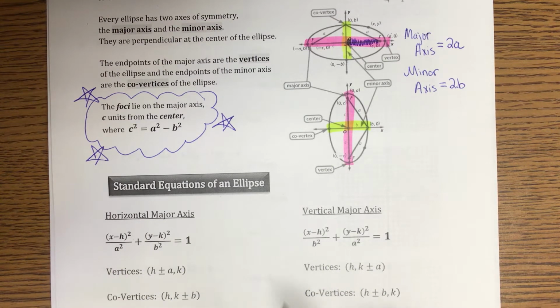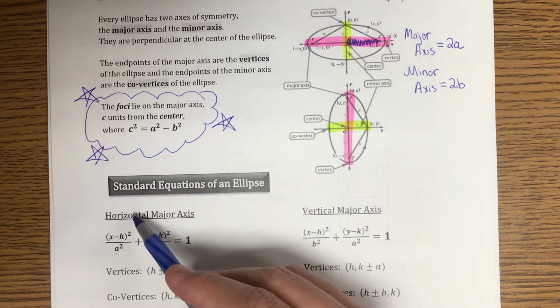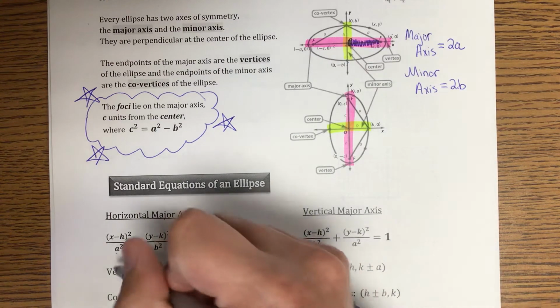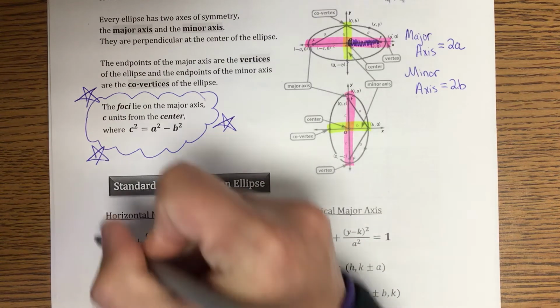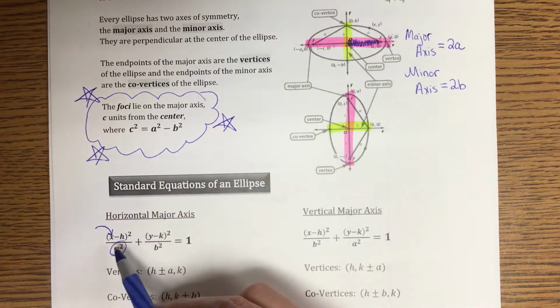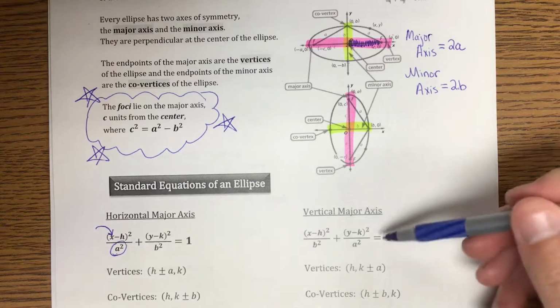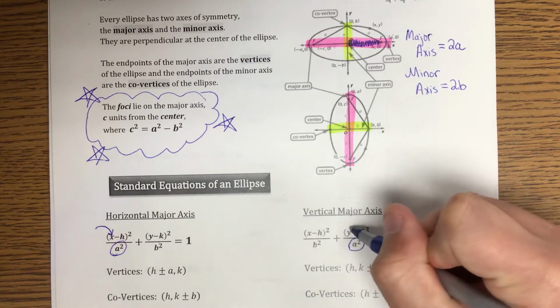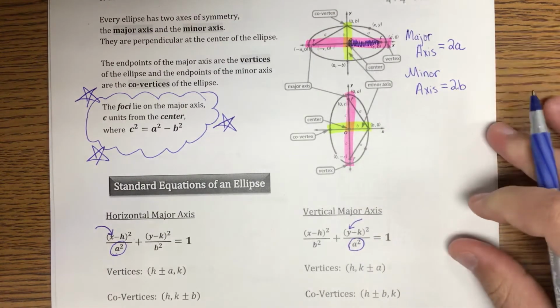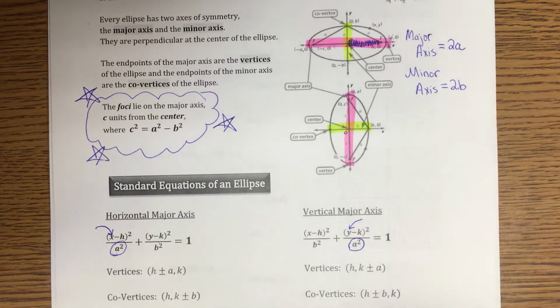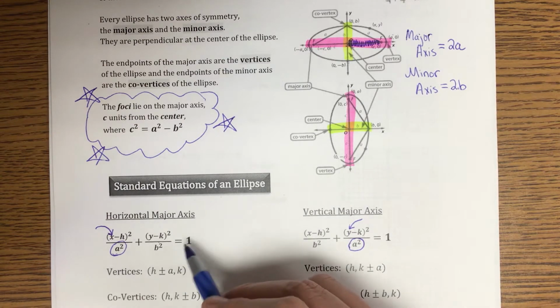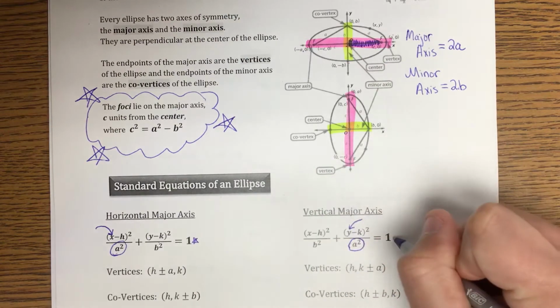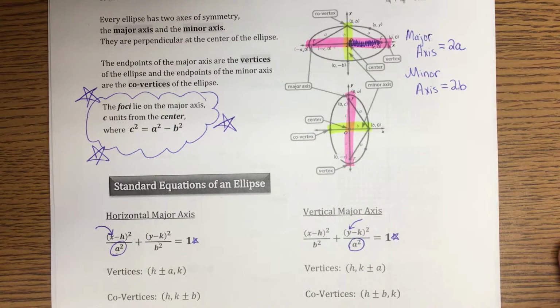A is always going to be bigger, so one way that you can know if your ellipse is more horizontal than vertical is to find that a value. Since the a value is associated with the x, we say that this is a little bit more horizontal, whereas over here the a value is associated with y, so we say it's more vertical. But the biggest thing here is that it's always going to be equal to the number 1. In a circle, it could have been any value, but in an ellipse, we always have this equal to 1.